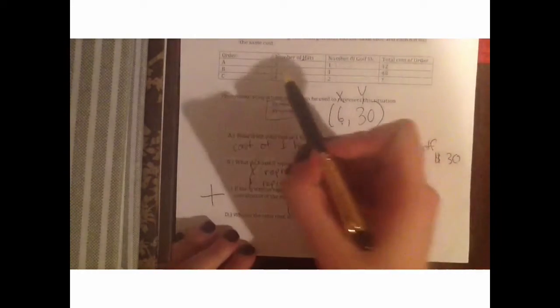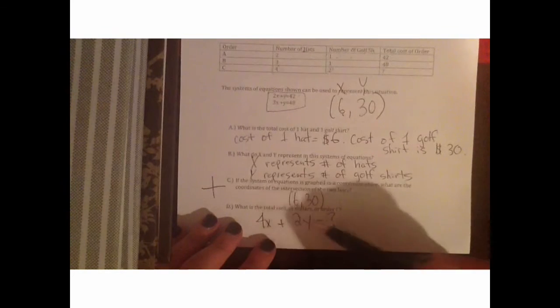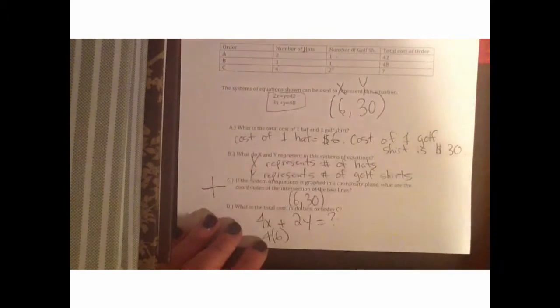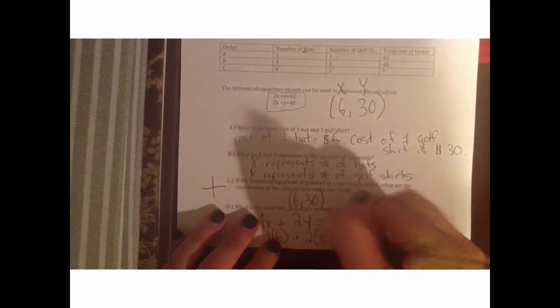What is the total cost in dollars of order C? Now, what I have here is 4 hats and 2 golf shirts, and I don't know what the cost is going to be. So I can write out a system that's literally going to look like this. But I can fill in what x and y are to figure out what the cost is. So the cost of one hat was $6, so I'm going to plug 6 in for x. And the cost of one golf shirt was $30, so I'm going to plug in 30 for y. Now, 6 times 4 is 24. 2 times 30 is 60. If I add 60 and 24 together, that's going to give me $84. So the cost of order C is $84.